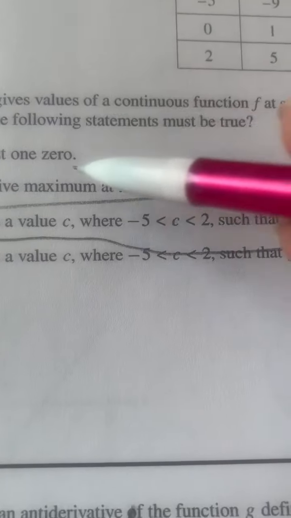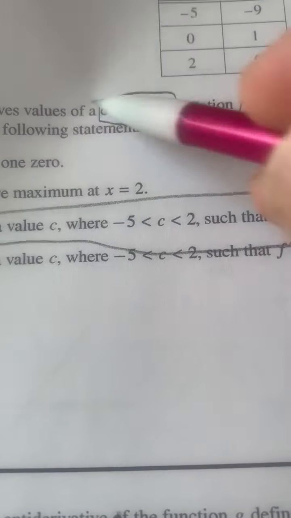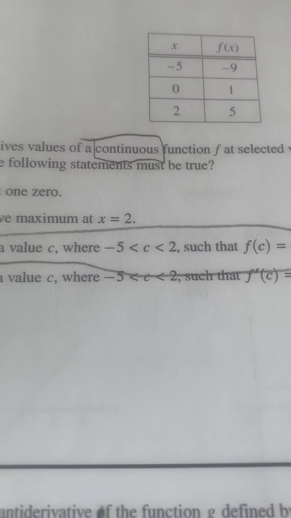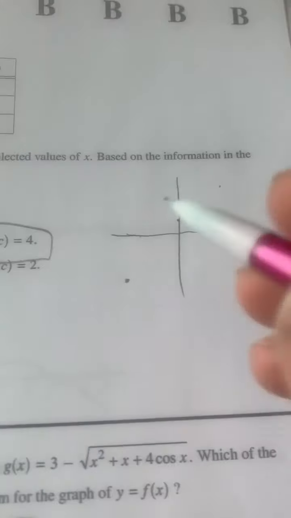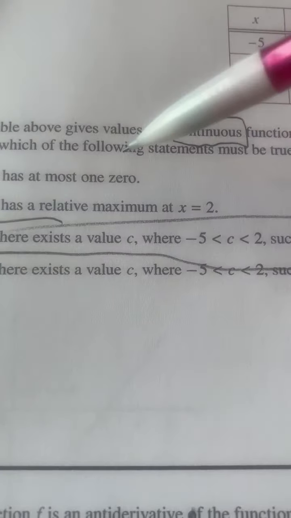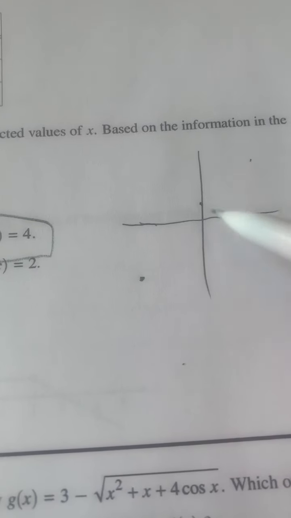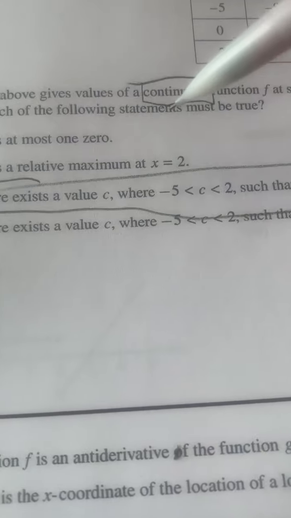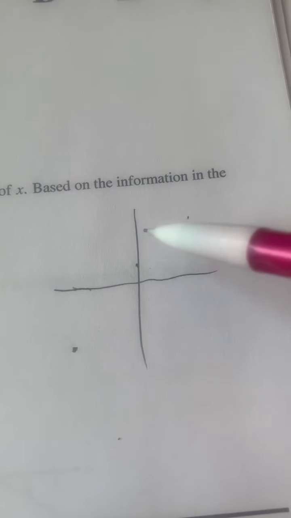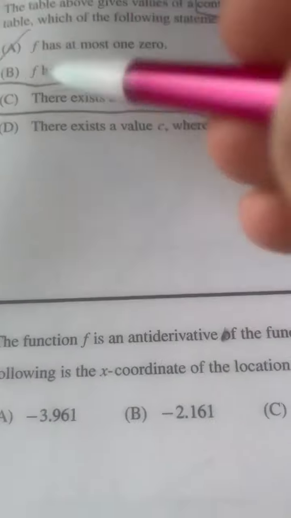Next one says, we have this function here, which of the following things must be true? So all we know here is when it is continuous, and whenever I see the word continuous on a calculus test, I think it must not be differentiable, because if it was, they would have told me that. So I have a point here, here, and here, and they asked me which of these must be true. So f can have at most 1 zero. I don't see why it couldn't have crossed multiple times, so I'm going to say no there. F has a relative max at 2, maybe, but maybe it went up here and then came back down. So get rid of that one.